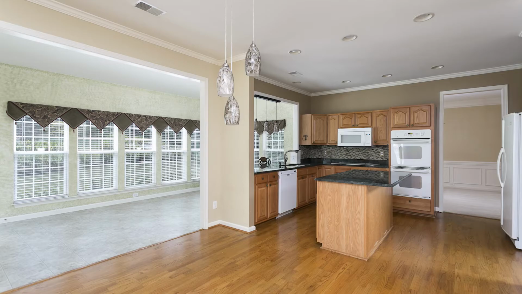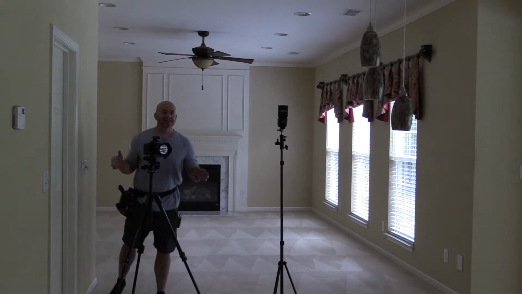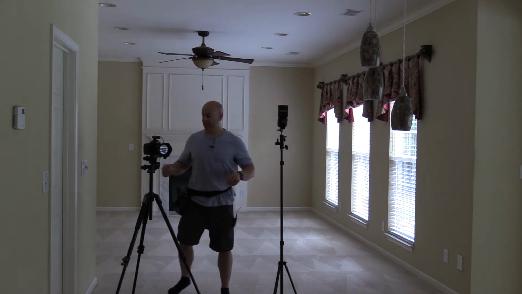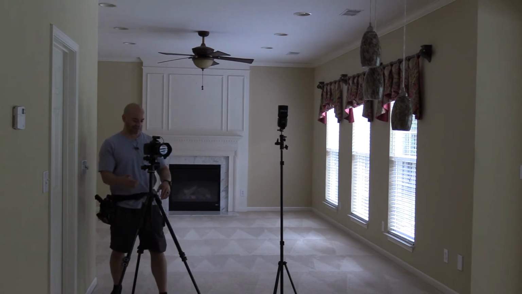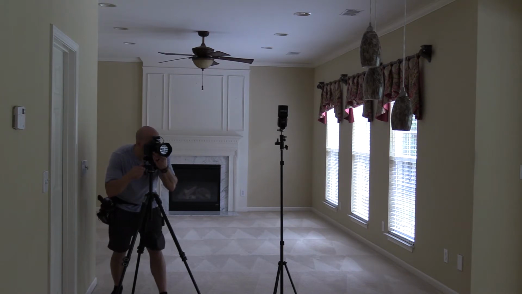So the first thing I'm going to do is, of course, as usual, get my composition and my camera height. The ceiling's a little bit taller than usual, so I've already got it to a decent height here, a little bit higher than normal. And I'm going to go ahead and get my composition locked in.